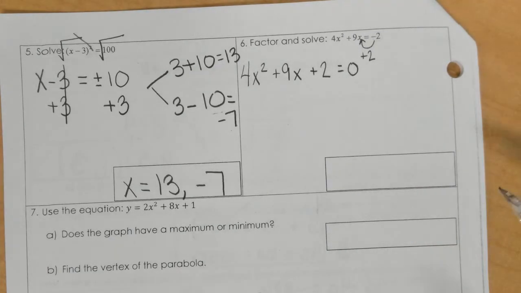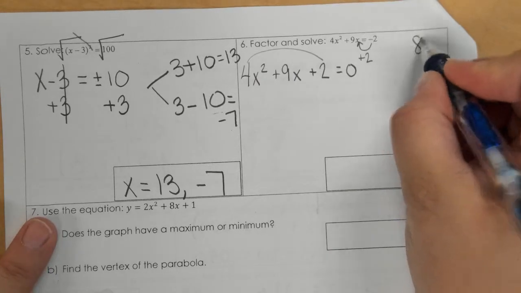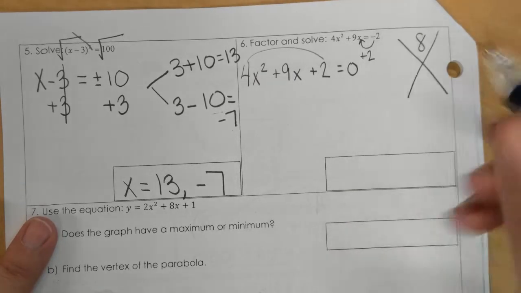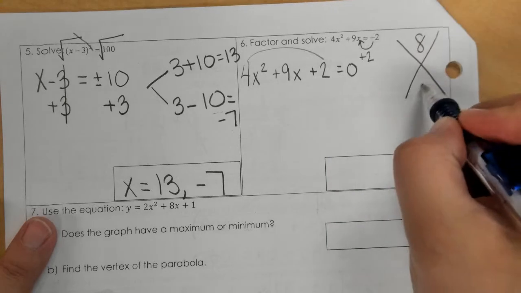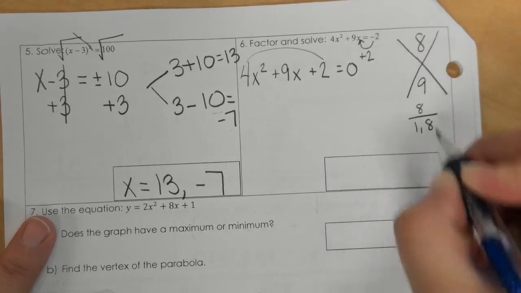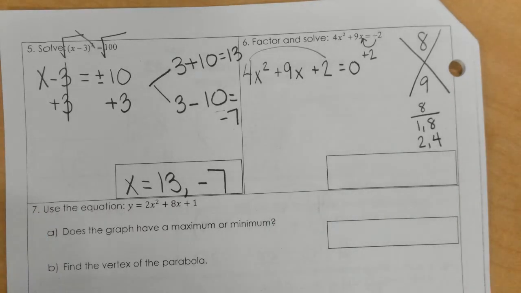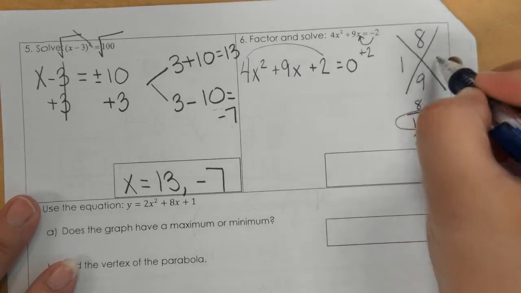So this particular problem is an x factor with bottoms up. So to do this, I have to go 4 times 2 is 8. And I have to get to 9. So the factors of 8 are 1 times 8 and 2 times 4. Which one can make 9? Well, 1 and 8 can.